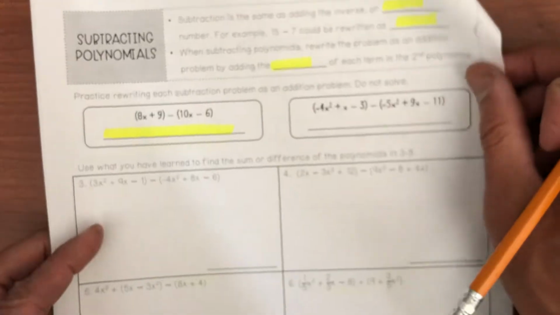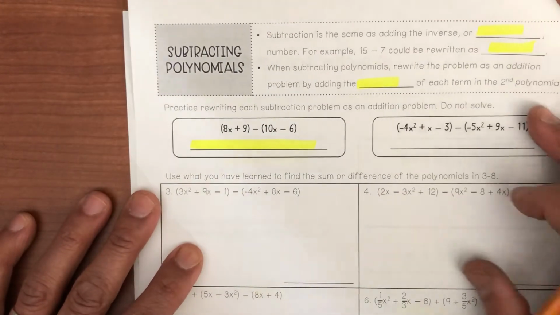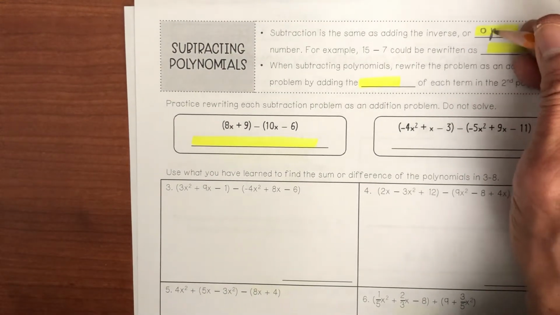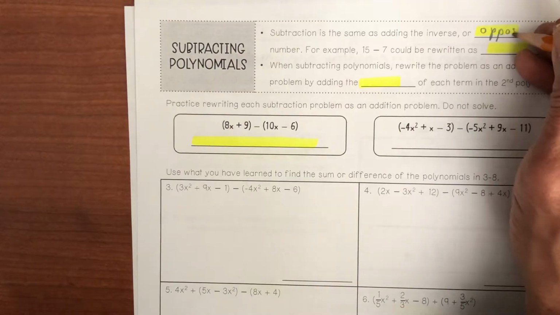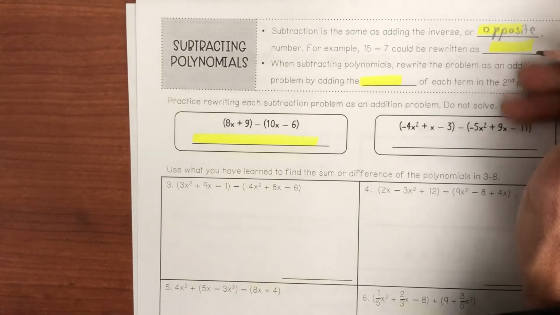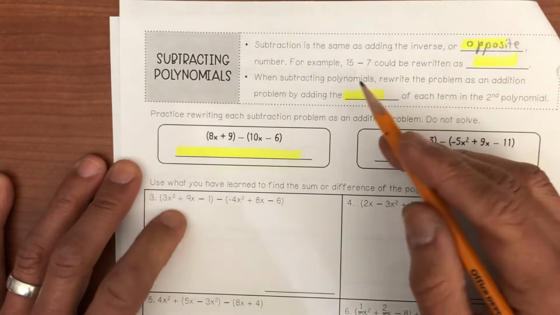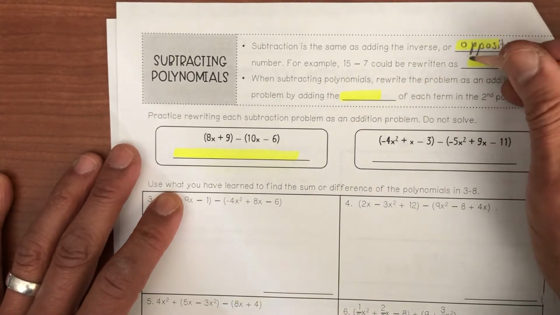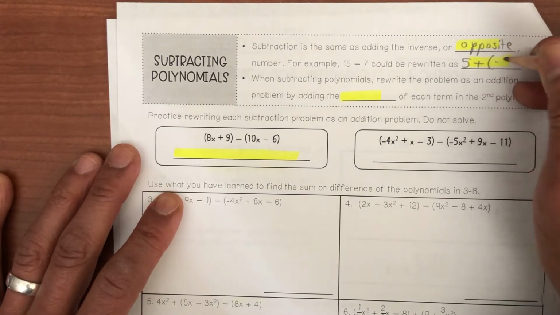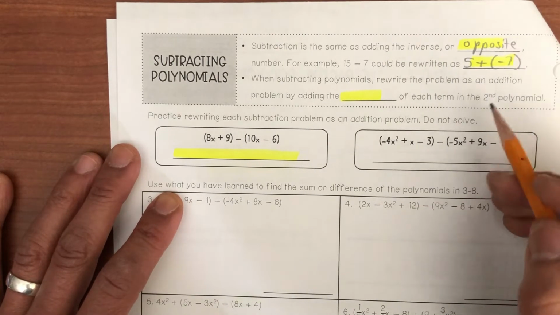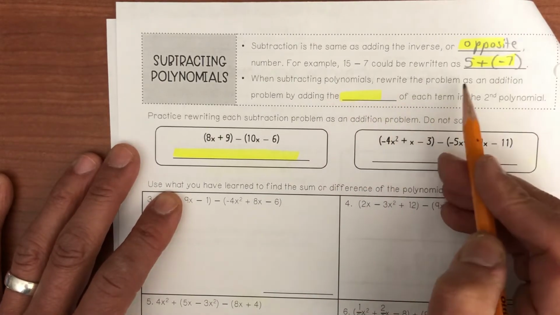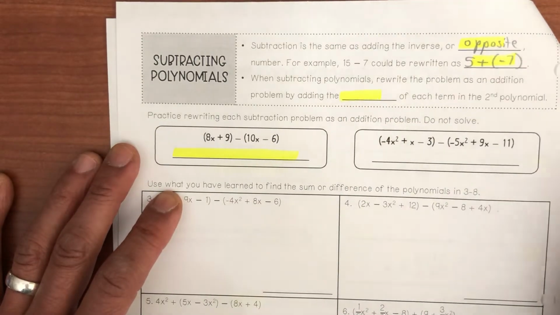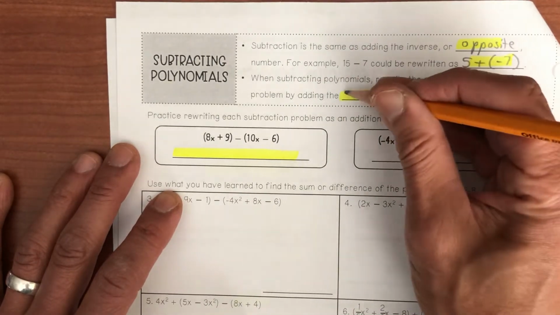Let's do a little bit more vocab here. Subtraction is the same as adding the inverse or opposite. So it's the same thing as adding the opposite number. For example, 5 minus 7 could be rewritten as 5 plus -7. When subtracting polynomials, rewrite the problem as an addition problem by adding the opposites of each term in the second polynomial.